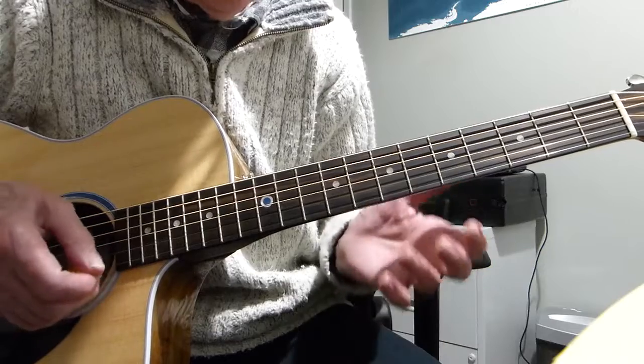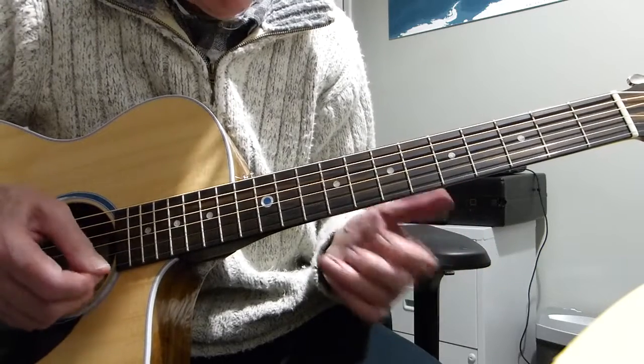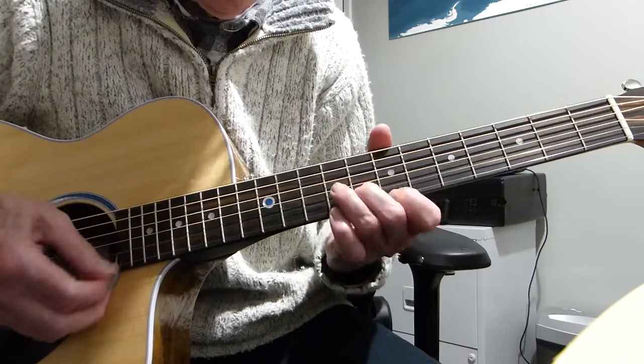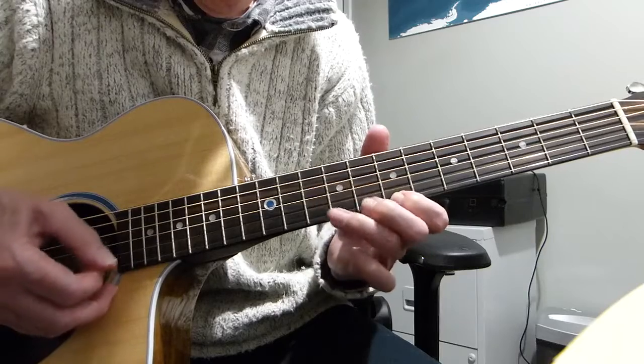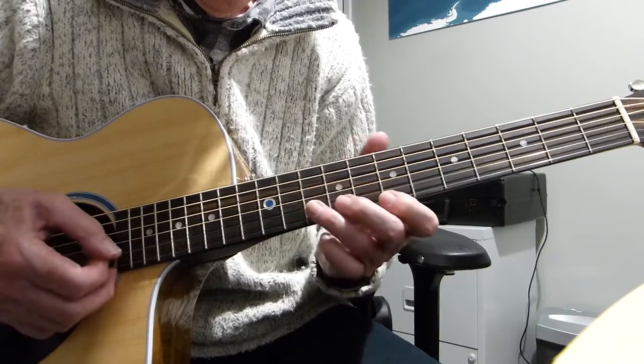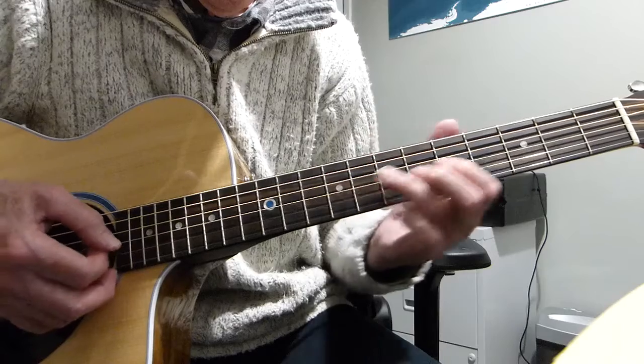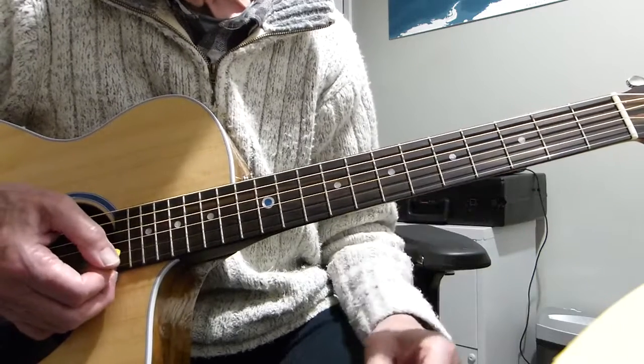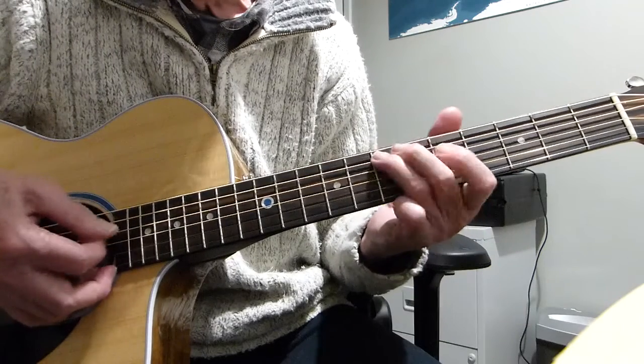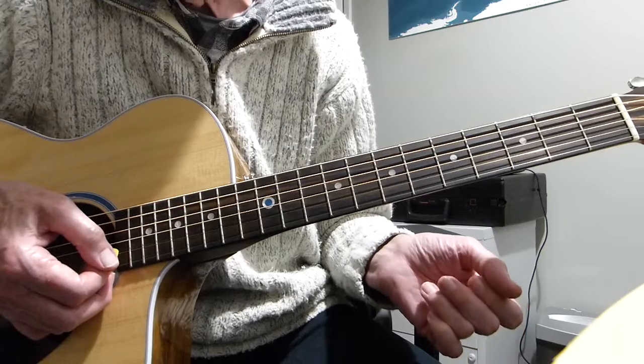Now, the actual verse 3 as far as the lead goes is as usual, and that's it. It doesn't do that on the third verse.